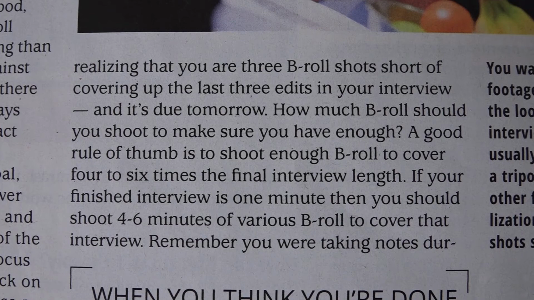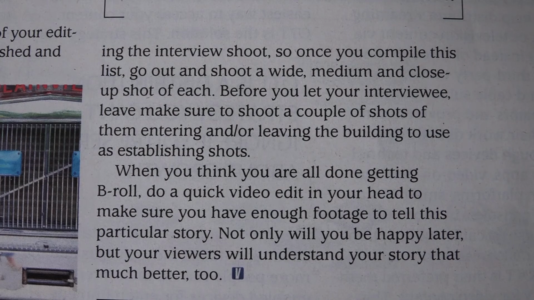If your finished interview is 1 minute, then you should shoot 4 to 6 minutes of various B-roll to cover that interview. Remember, you are taking notes during the interview shoot, so once you compile this list, go out and shoot a wide, medium, and close-up shot of each. Before you let your interview leave, make sure to shoot a couple of shots of them entering and/or leaving the building to use as establishing shots.